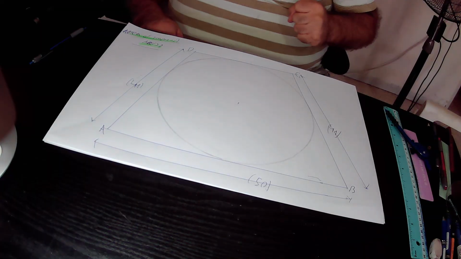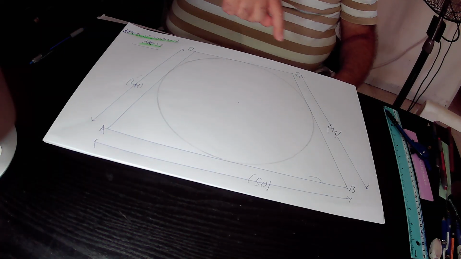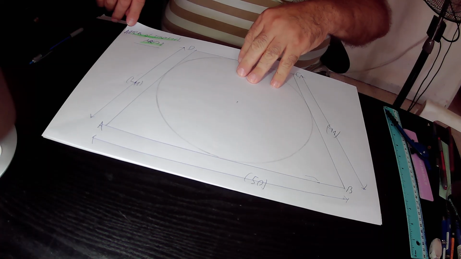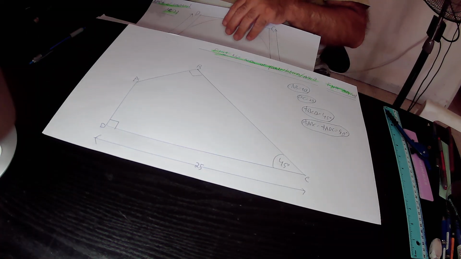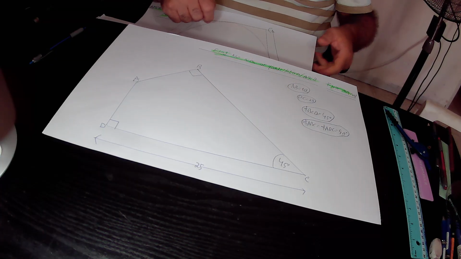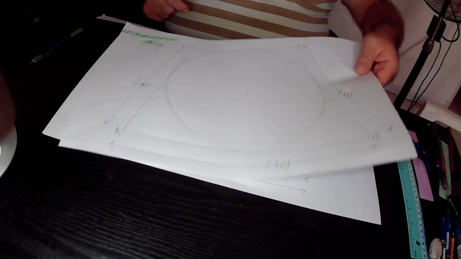And now in this lecture we'll answer two questions. In the first question we'll find out the area of this trapezoid ABCD, and in the second question we'll find out the area of this quadrilateral ABCD using two different methods. So we'll start with the first question.